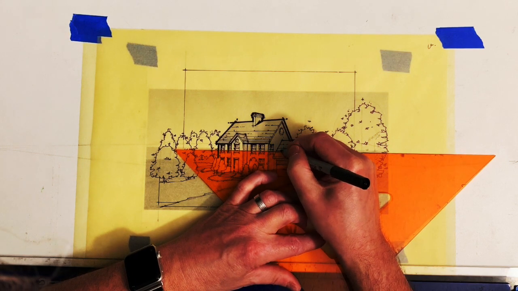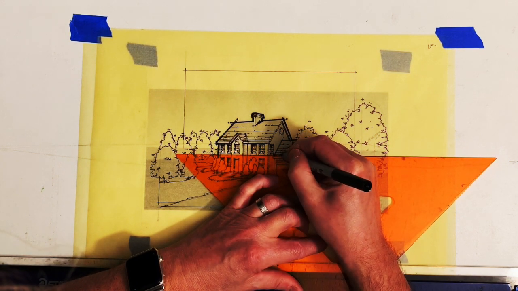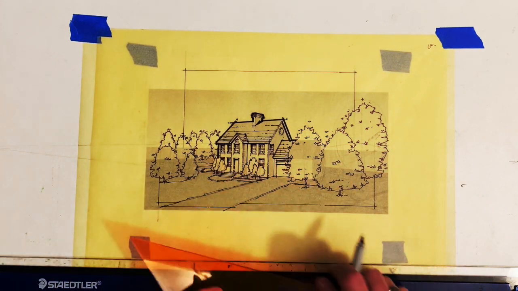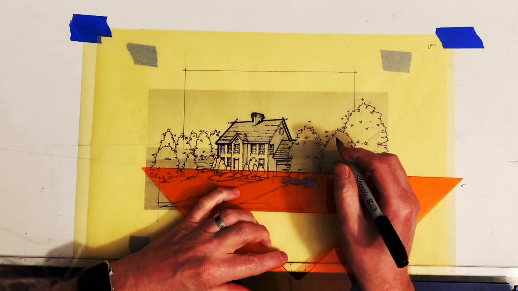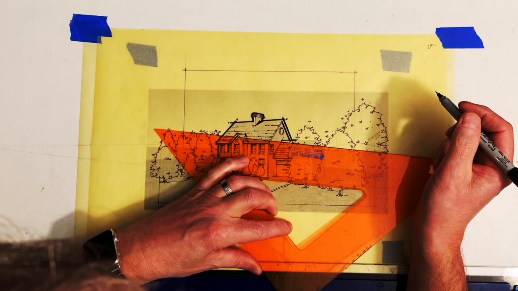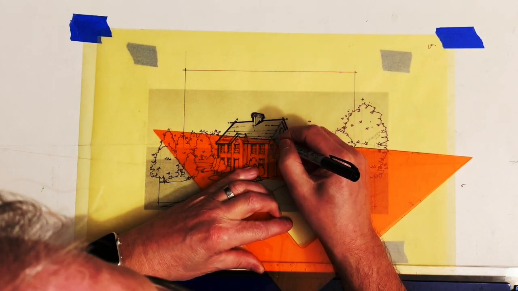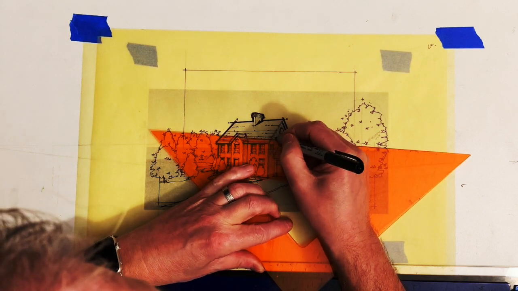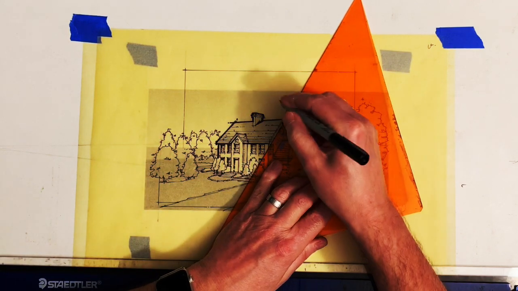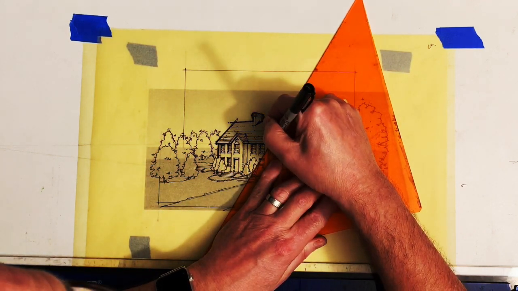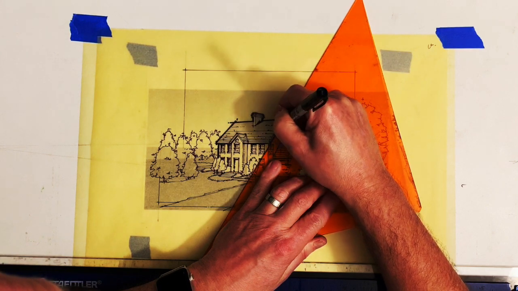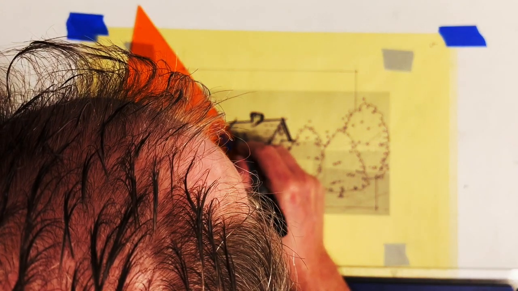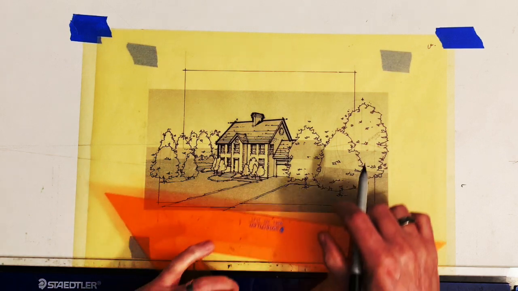Now when you're doing your character lines and your texture, it won't take much at this scale, just a couple of lines to hint at clapboard. And I'm going to put a double line around that, by the way, to make that roof pop a little bit. Just kind of like my own little thin profile line. I'll do the same on this one, just to bring that out a little bit.